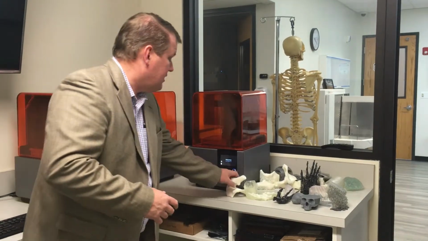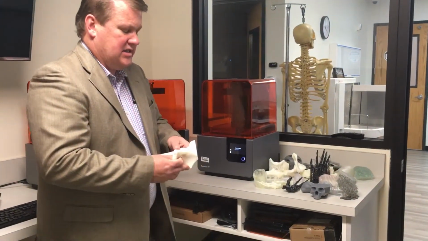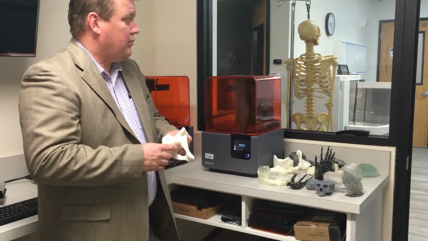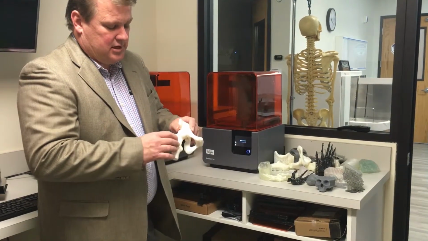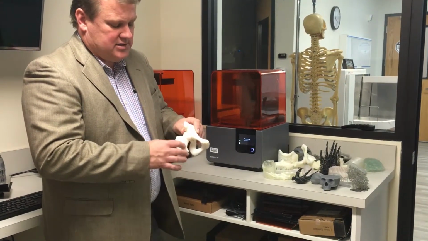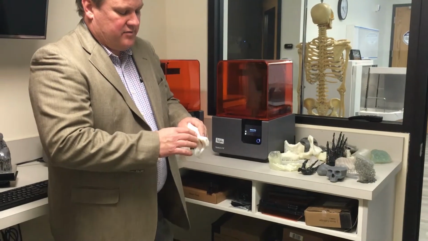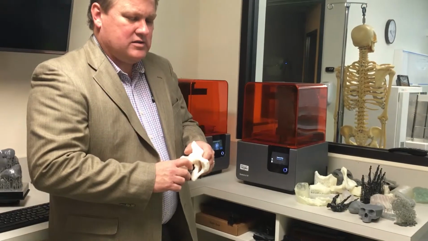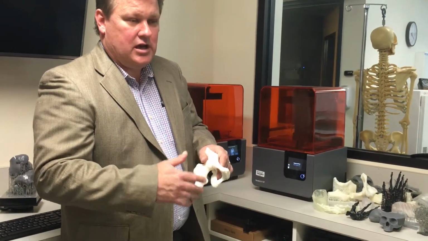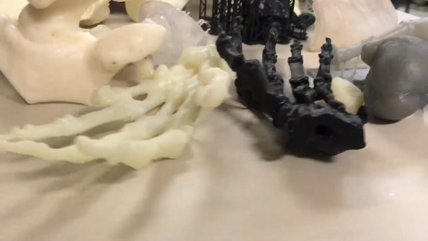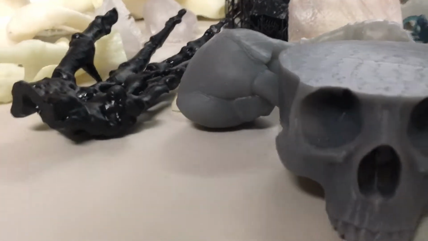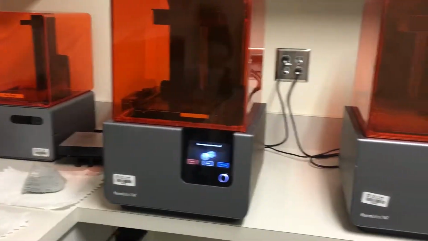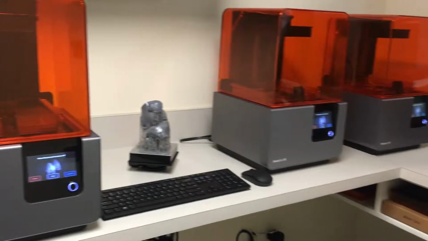In this case, we did a CT scan of someone's hip. And this is the hip joint here, right here. This is the femur, and these are the different structural parts of the bone. And what we do is it's called segmentation. So we cut out this specific area in that data set that we want to look at. In this case, it was the hip. And then we send it to the 3D printers.